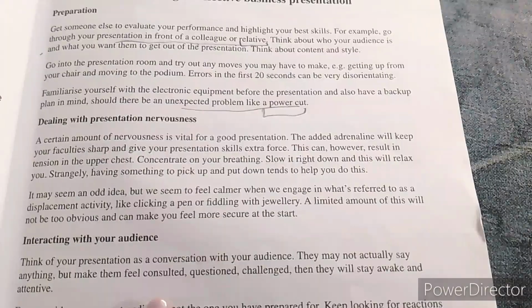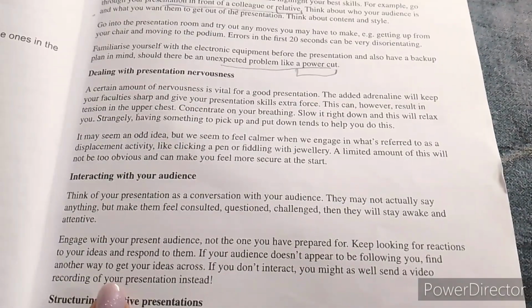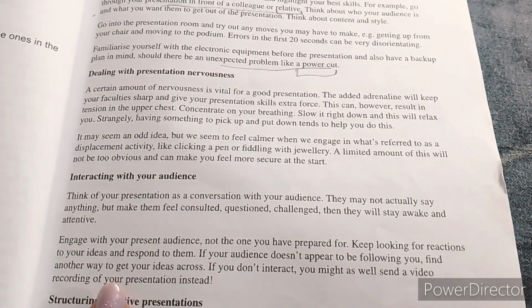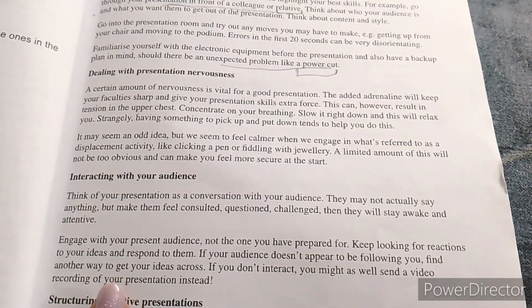Read further. A certain amount of nervousness is vital for good presentation. The added adrenaline will keep your faculties sharp and give your presentation skills extra force. Adrenaline means on nerves. This can, however, result in tension in the upper chest.